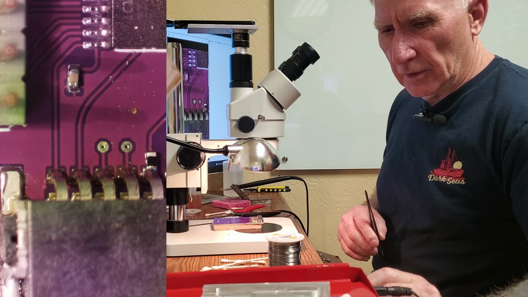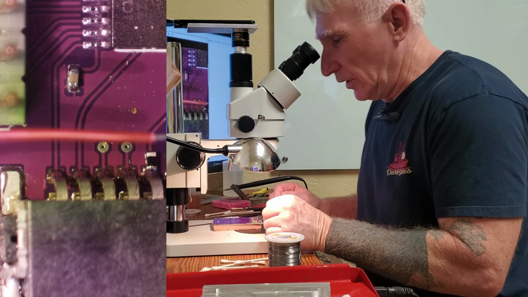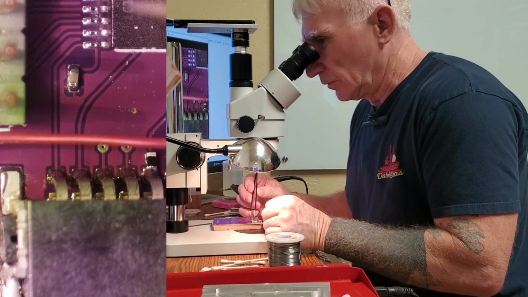So we're going to run our wire from the resistor, and we're just going to solder it like that and then loop it around to VDD. So it's going to go about like that, and it's going to bend about like that. Then we got to trim that bad boy off of there.